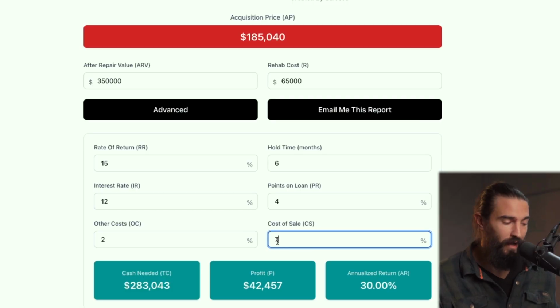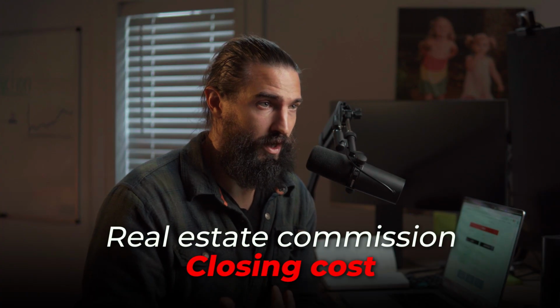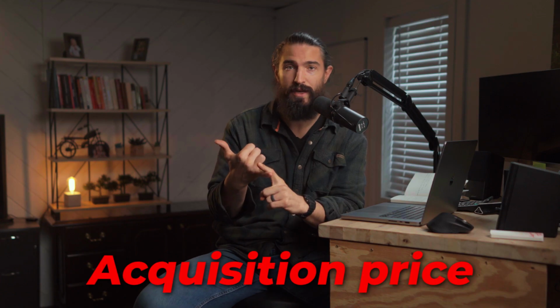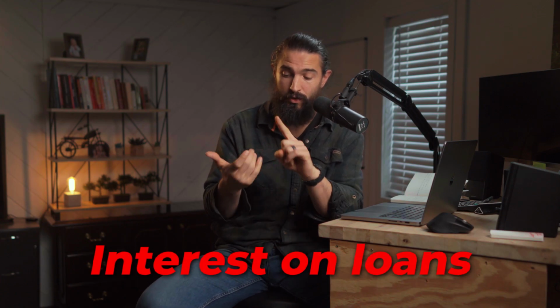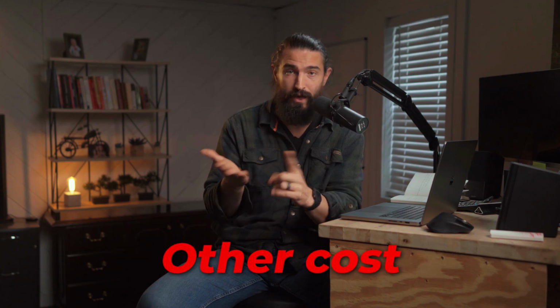And then when I go to sell the property, I'm going to have to pay around 7% is the default. Those are your real estate commissions and closing costs on the back end. So basically the formula works out to total costs, which is acquisition price plus rehab plus interest on the loan, points on the loan, plus other costs.